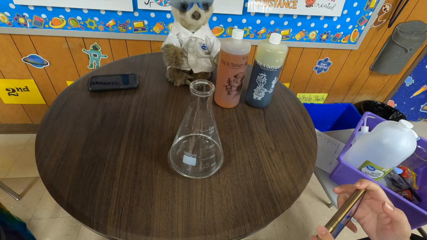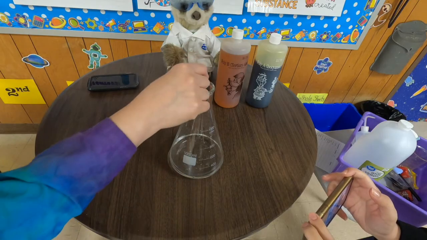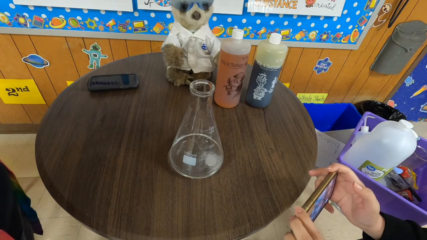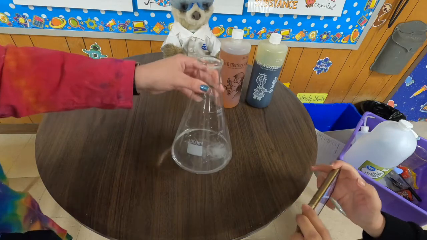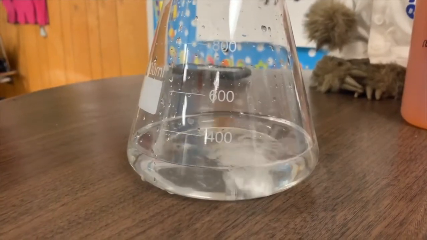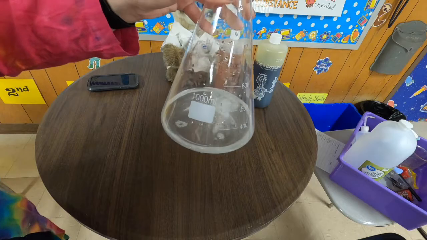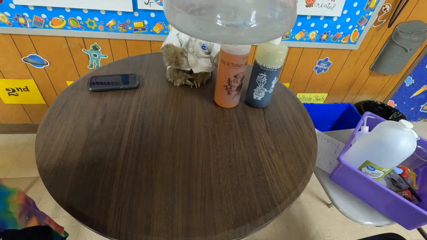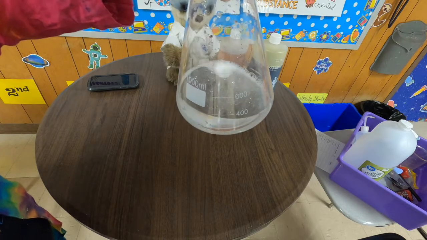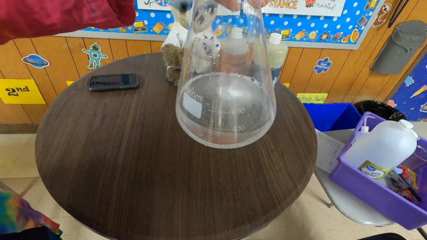I have these tablets, and I'm going to drop it into the water. So do you think this is a physical change or a chemical change? I can see that a gas is forming, which is a new substance. So that is a chemical change. And my evidence is a gas forming.